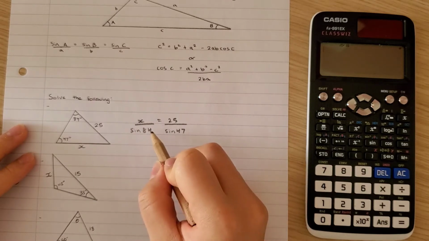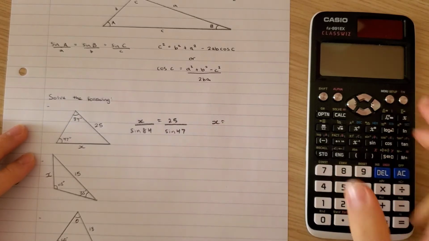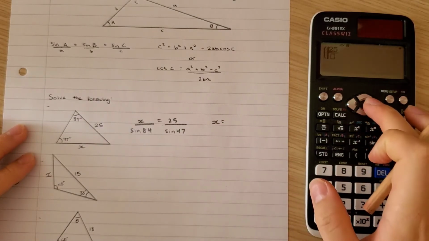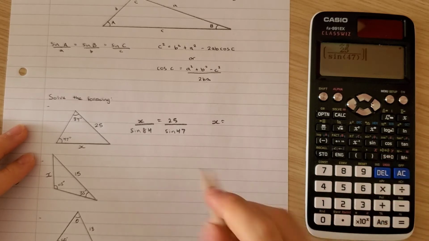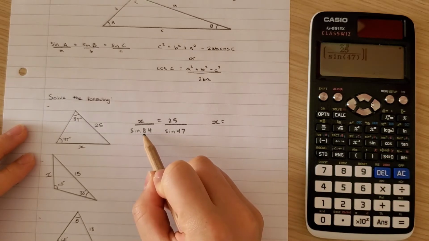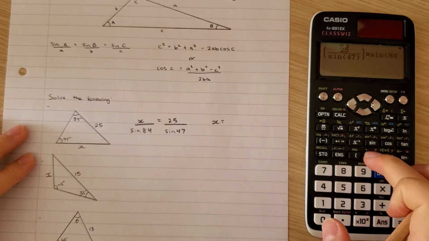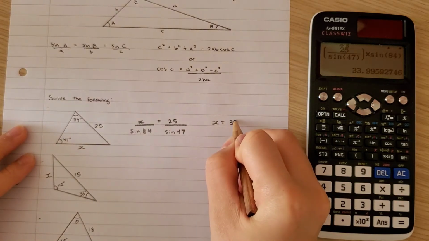We can then rearrange it and calculate for x. So we have 25 over sine 47, and we're multiplying by sine 84, to get 33.99 or 34. Right.